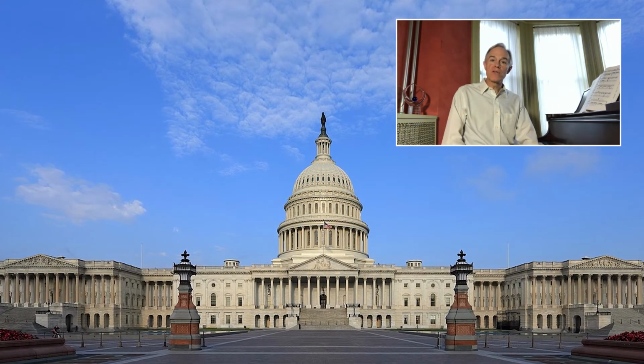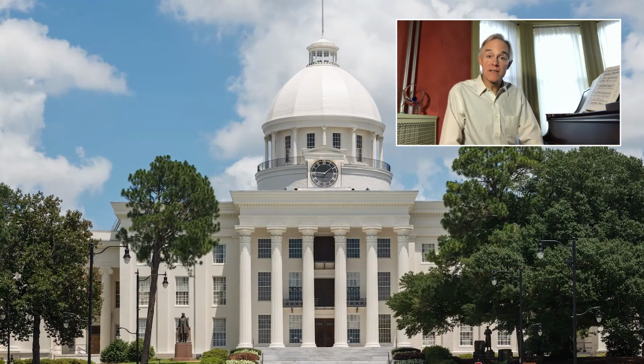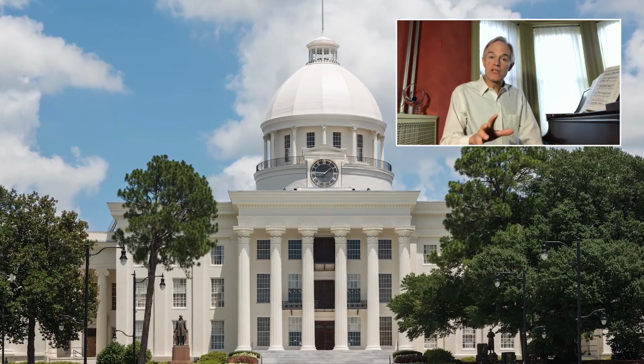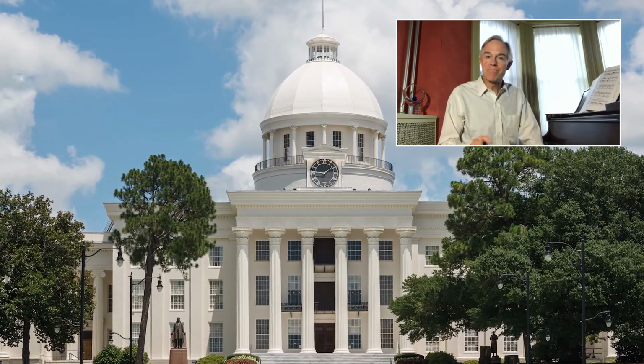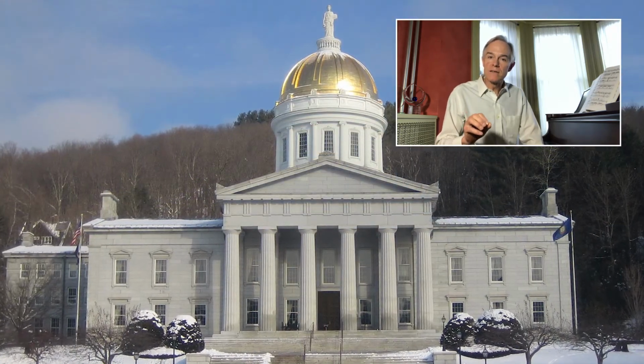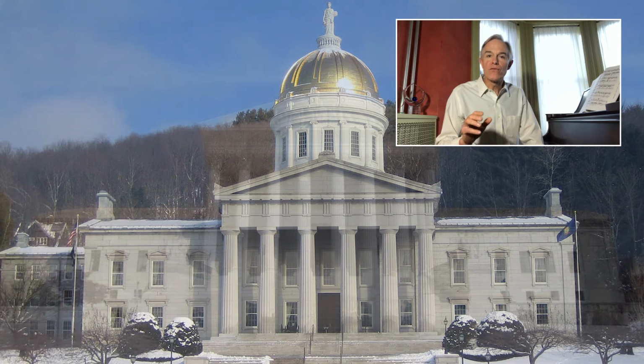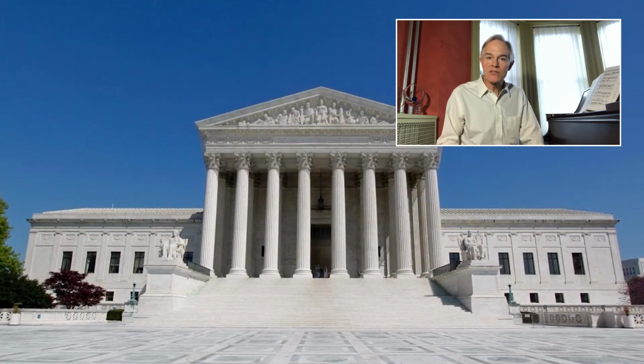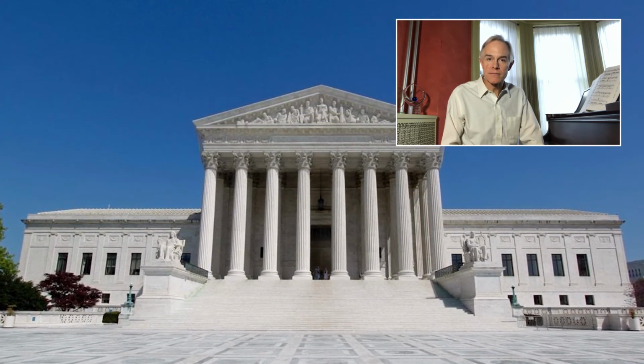Many of the important buildings of the United States government are designed in this style because simple shapes, contrasts, balance, harmony, these things represent reason and order and fairness. The same things we hear in Mozart's music.